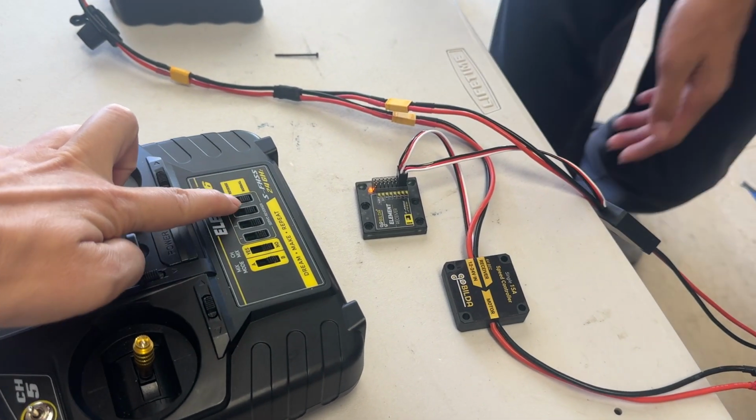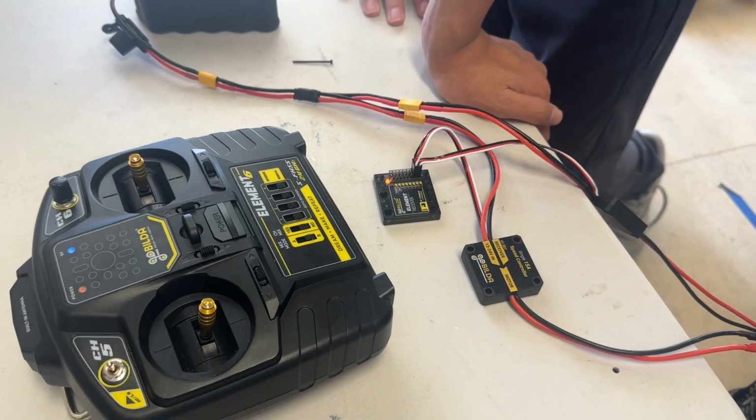So what about these ones? These are for servos. Oh, okay. For servos.